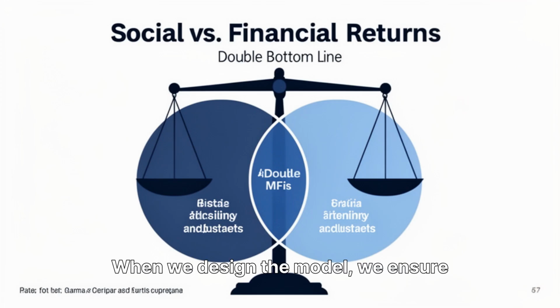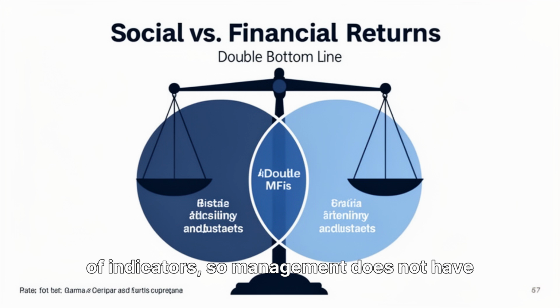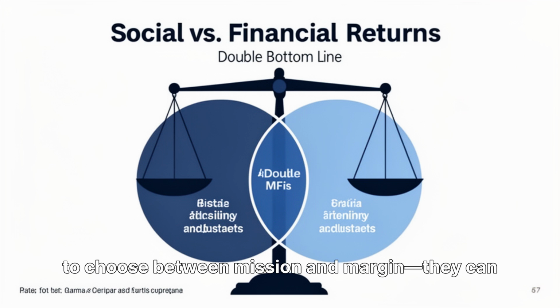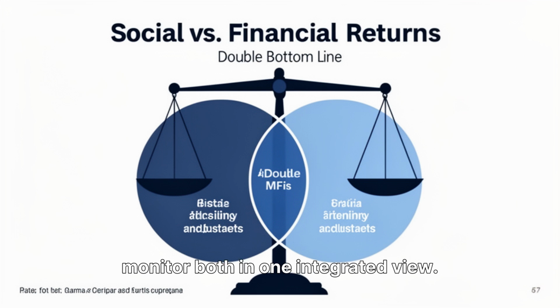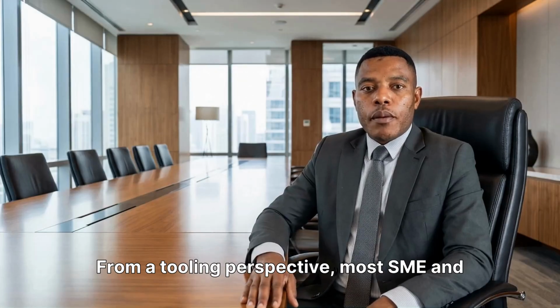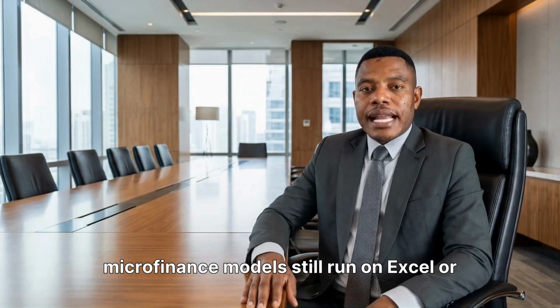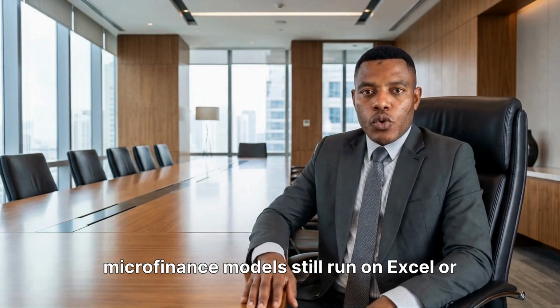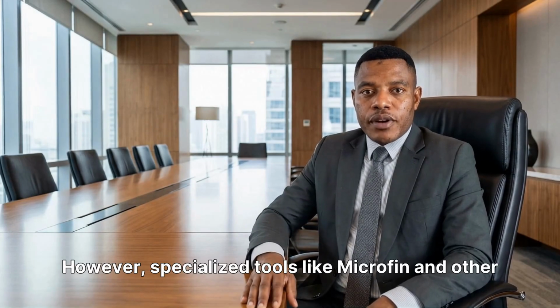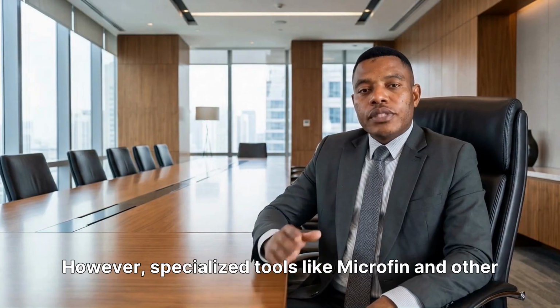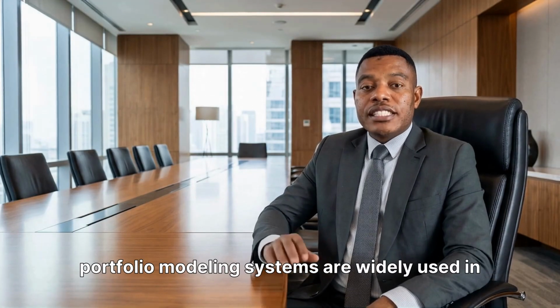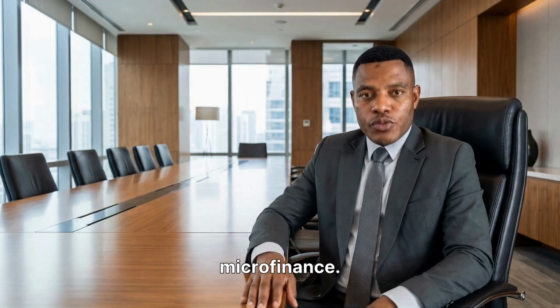When we design the model, we ensure the structure can report on both sets of indicators, so management does not have to choose between mission and margin. They can monitor both in one integrated view. From a tooling perspective, most SME and microfinance models still run on Excel or similar spreadsheets. However, specialized tools like Microfinance and other portfolio modeling systems are widely used in microfinance.